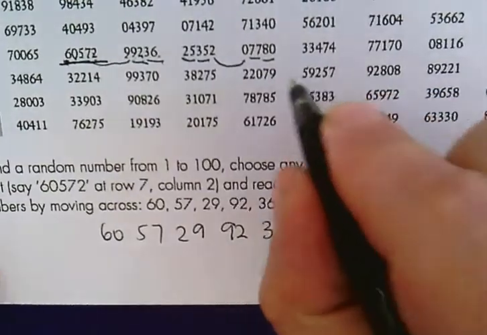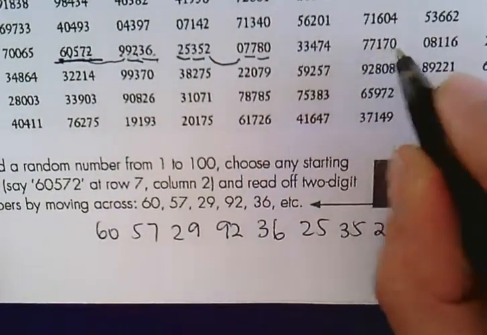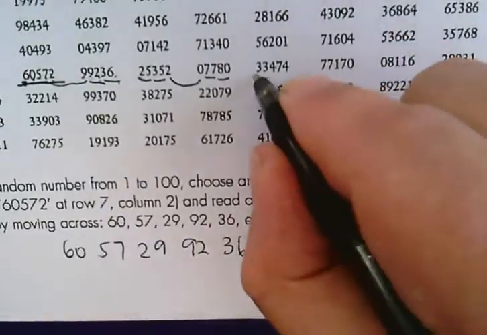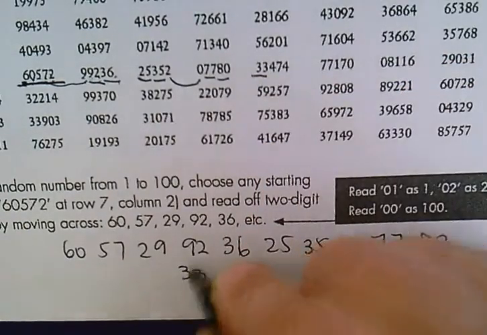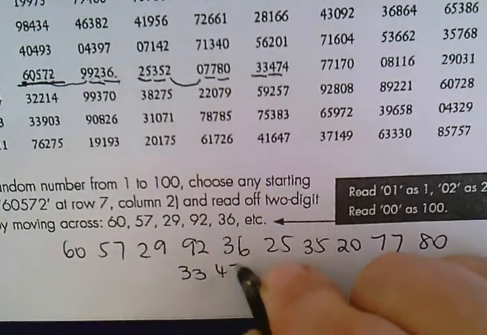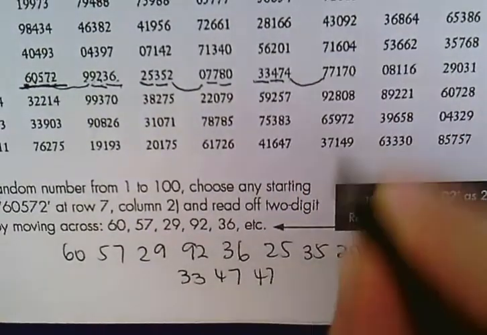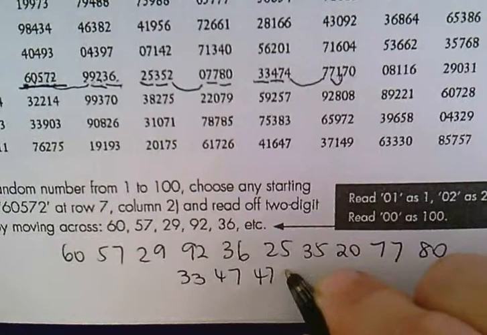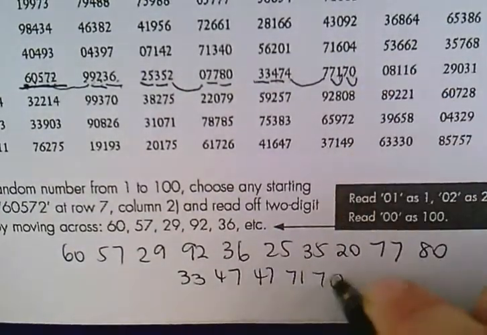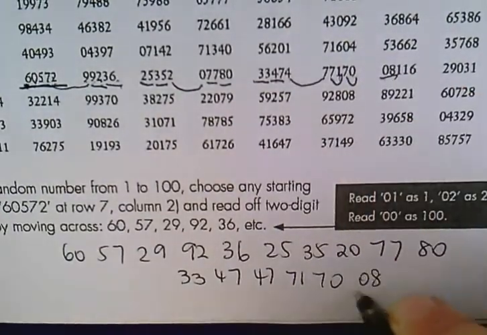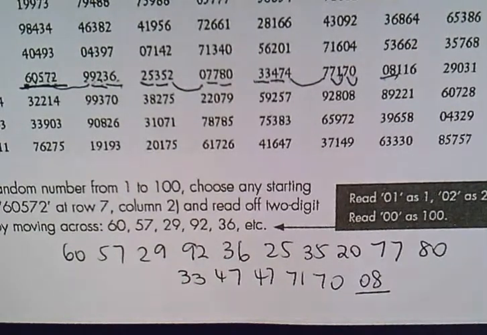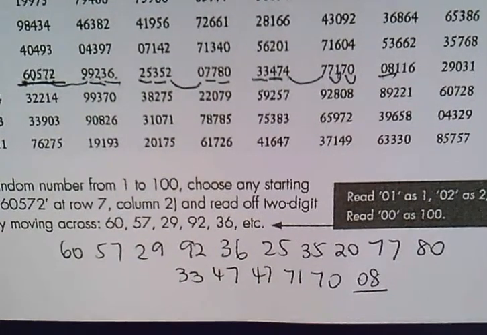But you could get, and we will sometimes get, oh, look, if I keep going, look here. 33. What's the next one? 47. 47 again, which you would ignore. 71. 70. The next one's 08, which is just 8. Okay? So you can get numbers between 1 and 10.